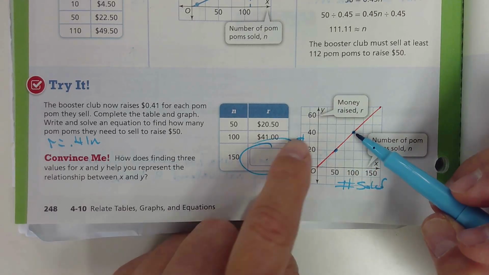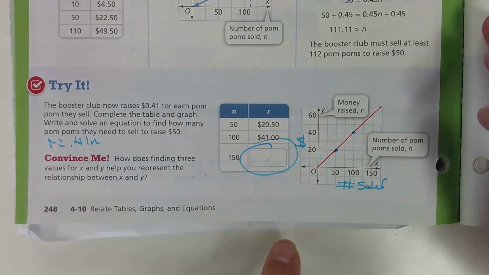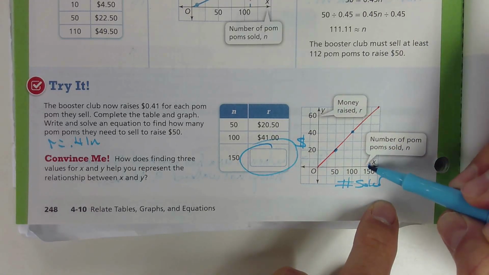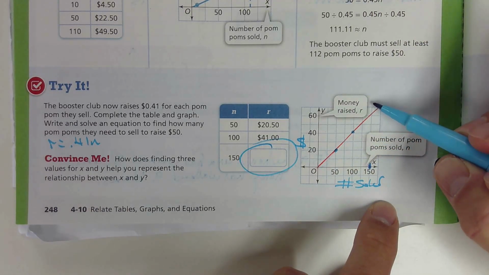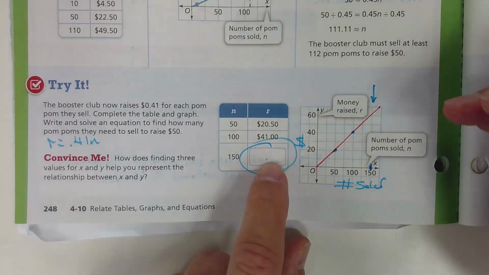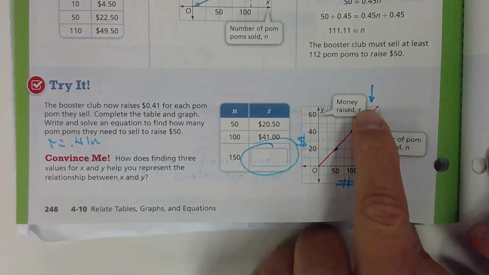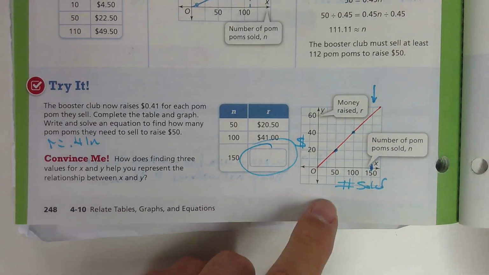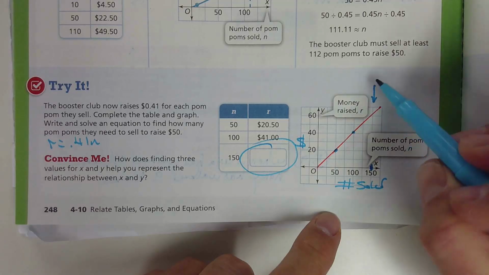Notice the dot is just above the 40 line. And then 150, which is going to be right here, so it's going to be somewhere along this line right there. I want you to put another dot that would go along there somewhere. All right? So make sure you do that also.